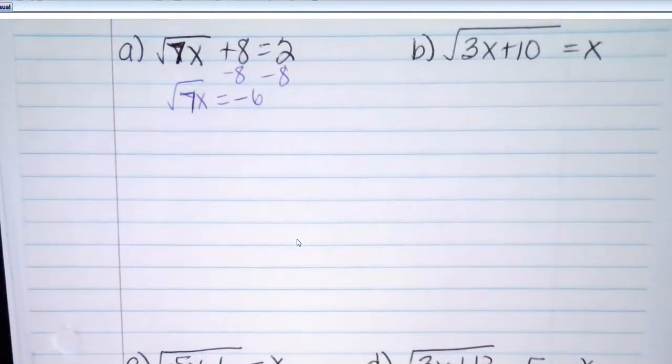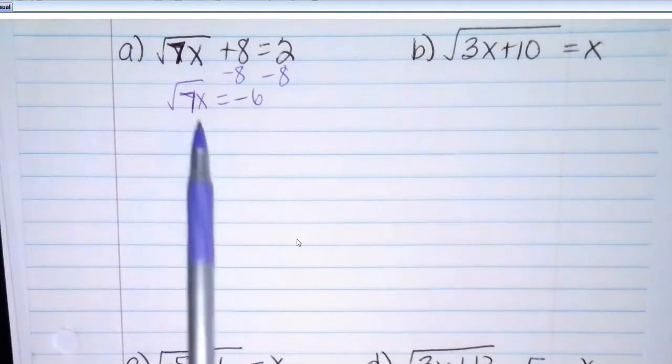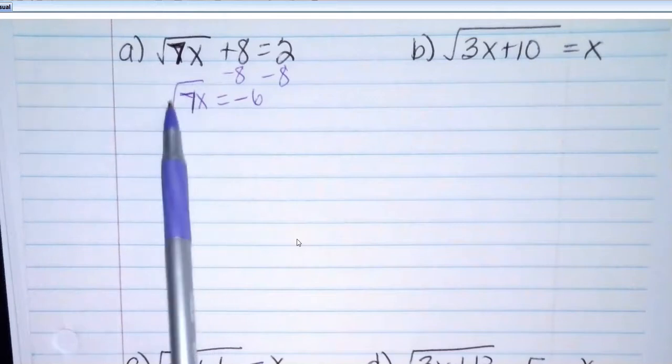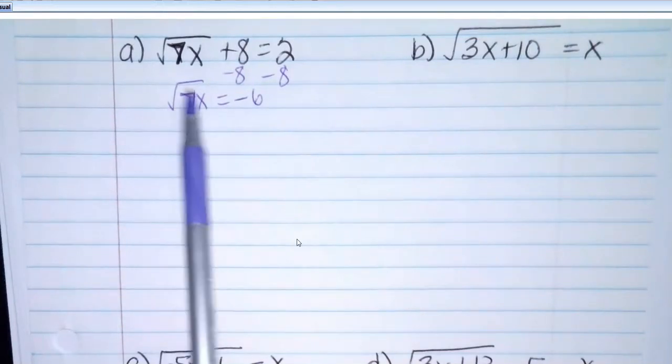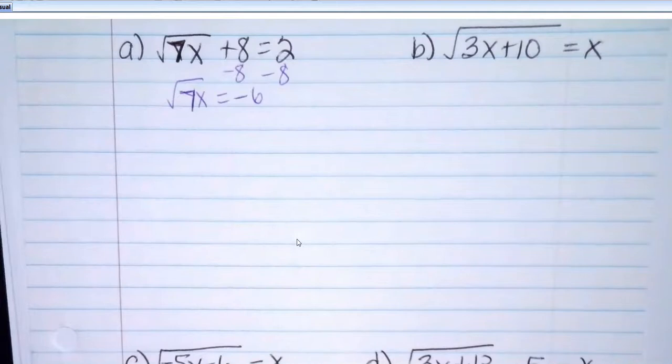Now, when you look at this, I know immediately that this is no solution, because I don't have a negative out in front here, so if I'm going to take a square root, I'm not going to get a negative number. If you don't know that, that's okay. Let me just walk you through what the problem would look like.